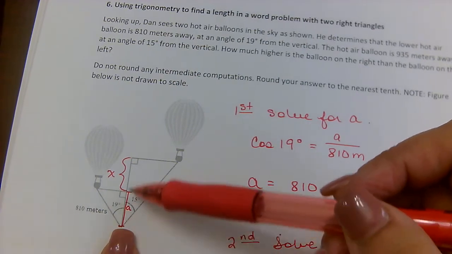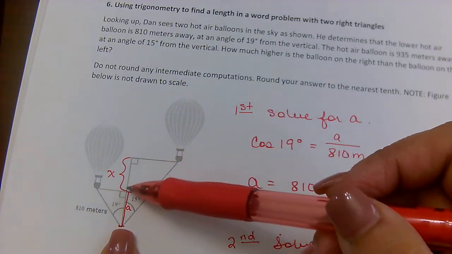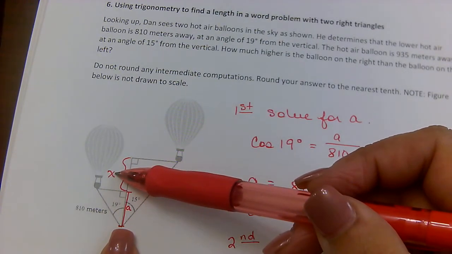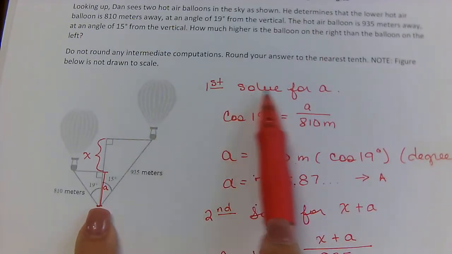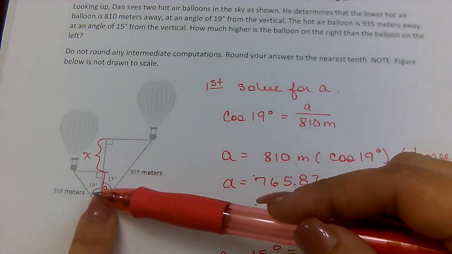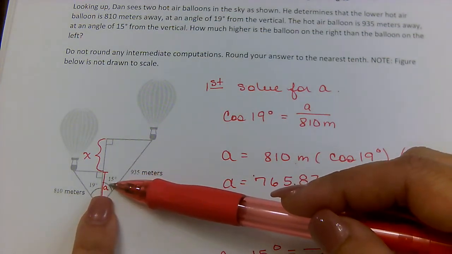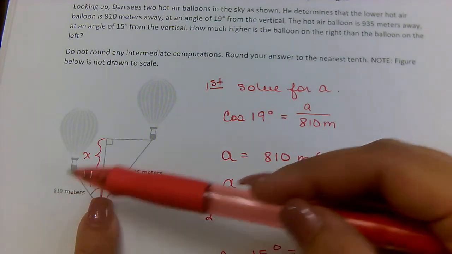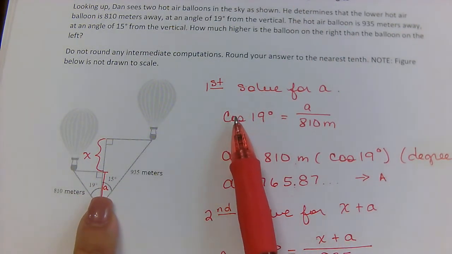So what we want to do is find the distance between the 2 air balloons, which I labeled as x. First thing we're going to do is solve for a. From here to here is going to be our a. If we're given this angle, this would be adjacent, this would be hypotenuse. So I can use cosine.